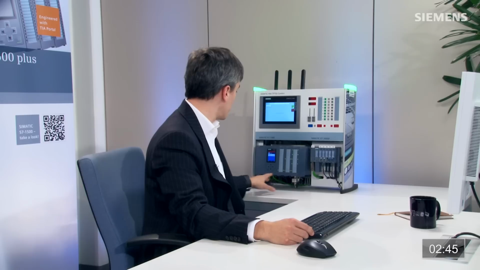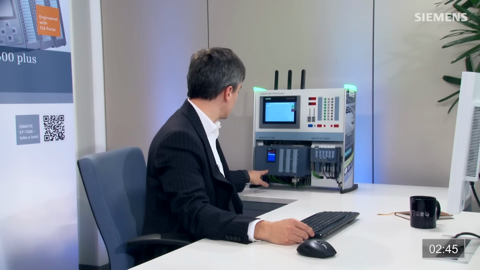So before you start up your machine, you can actually find your faults, solve them, and start up in a safe state. Let me solve the problem real quick. Our problem is solved. I don't see any more red LEDs. I can escape back out of this.